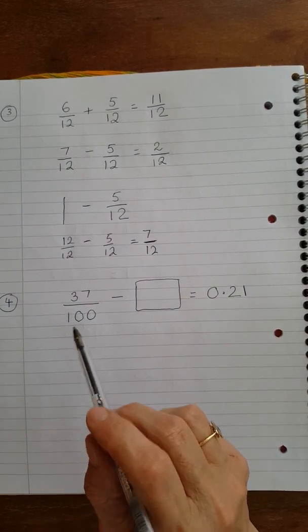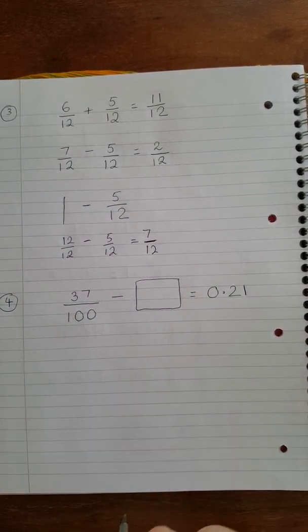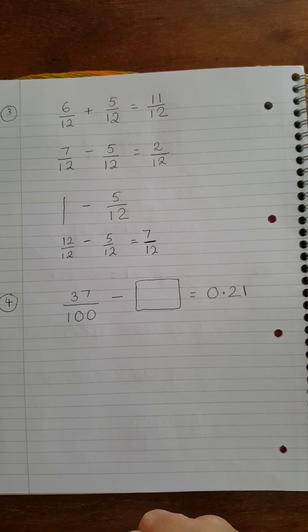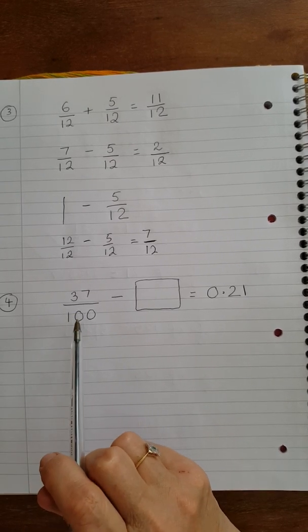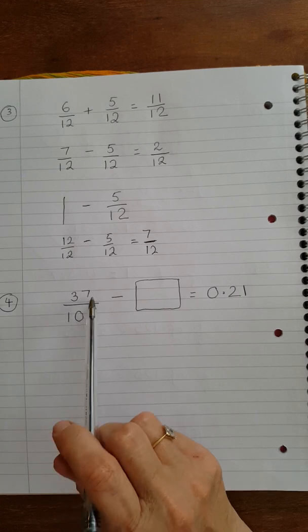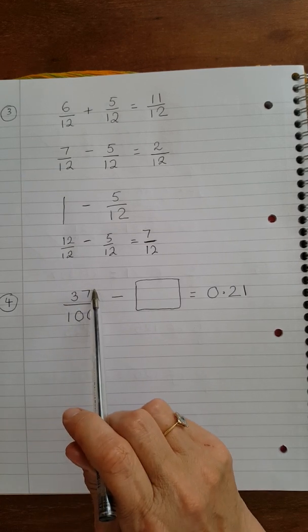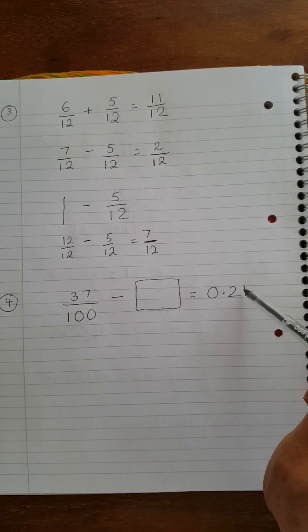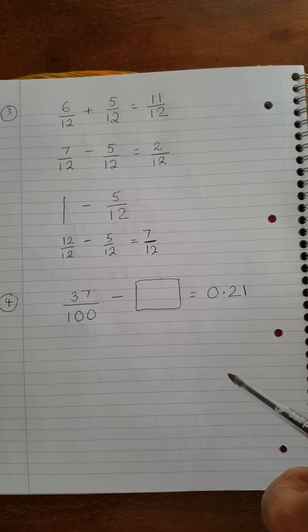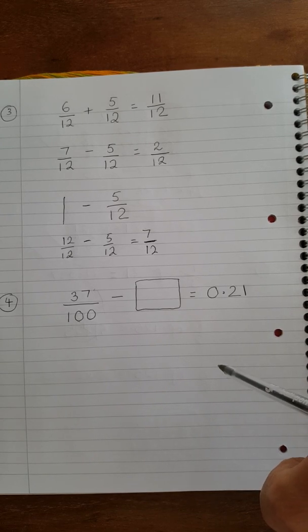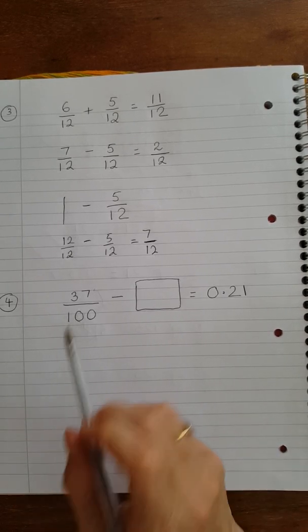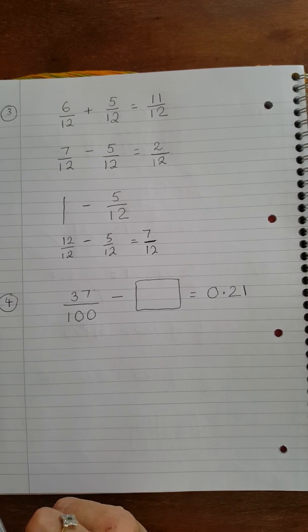And then lastly, this question, I think, is quite a tricky question because they've got something here as a fraction, and then over here you've got a decimal. So you've either got to change them both into fractions or both into decimals. So I would say the easiest thing to do is change this one into a decimal.